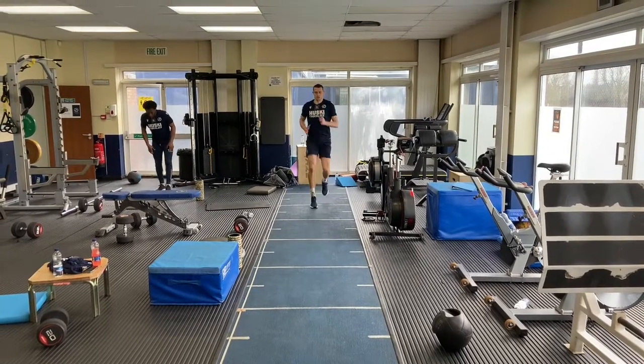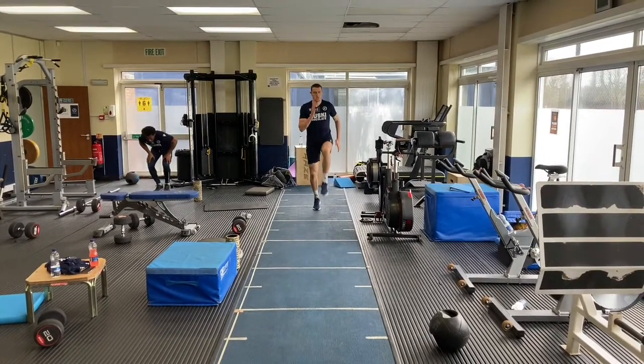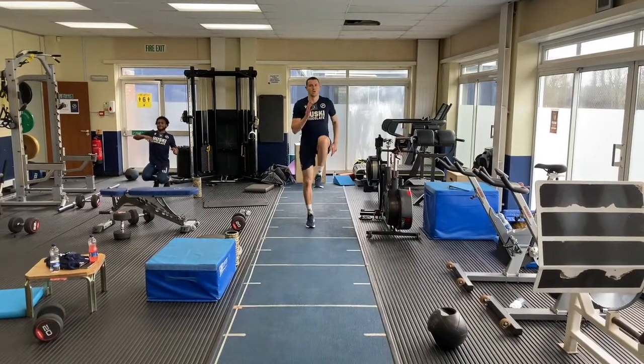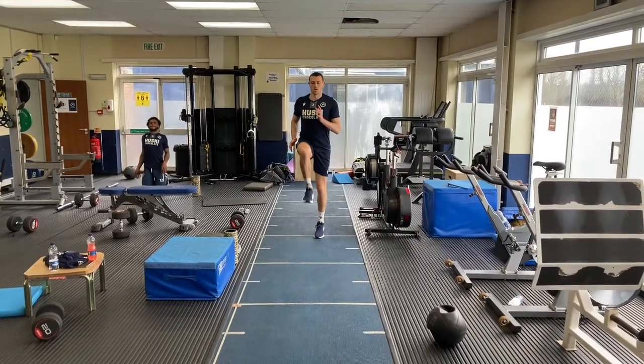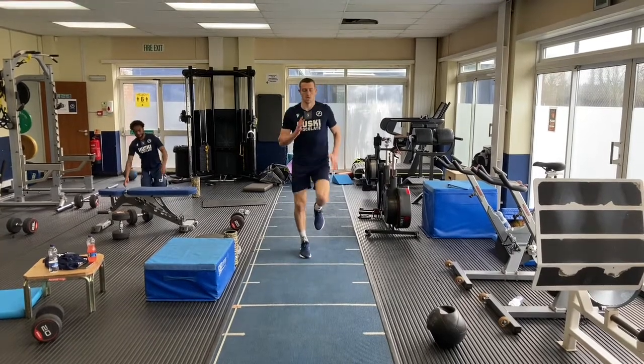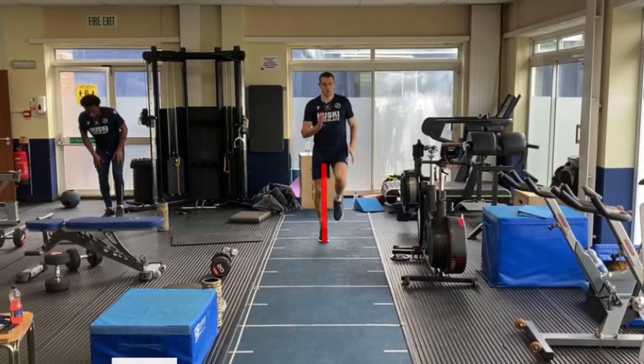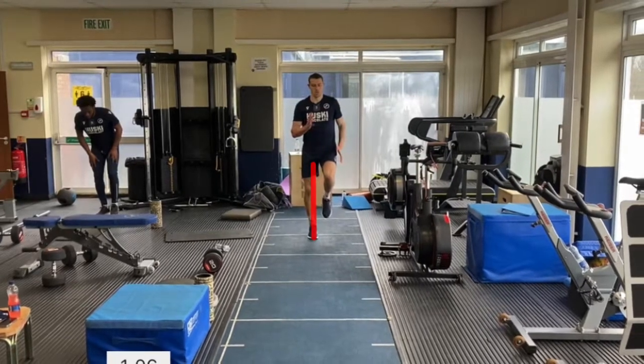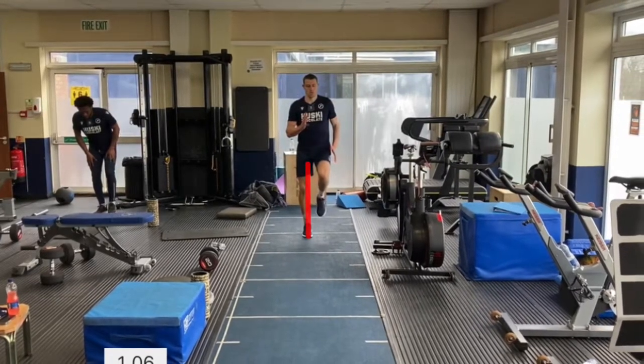So firstly, from the front on view, we're going to look to highlight the positioning of the foot underneath the centre of mass of this athlete. So as we can see from the athlete's right leg, they're able to position the foot directly underneath the base of support. We can see the toe pointing forwards, directly positioned underneath the knee and the hip.